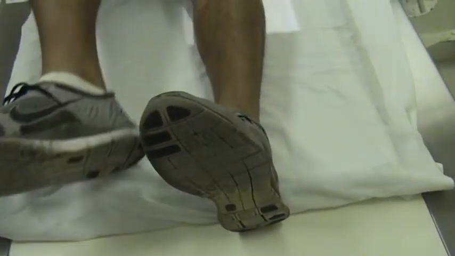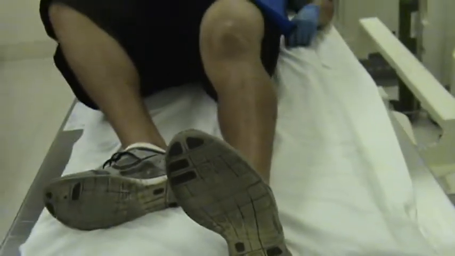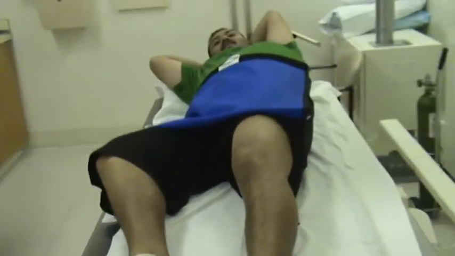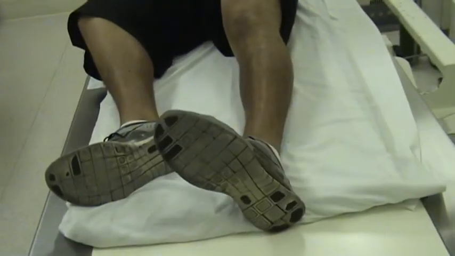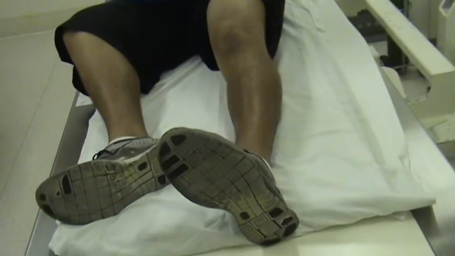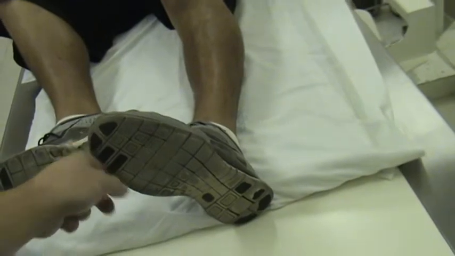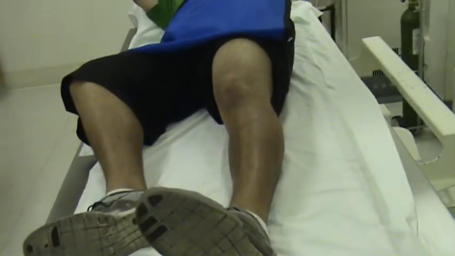For our next shot, we will have the patient rotate slightly, internally rotate his knee 45 degrees. We will maintain our 5-degree cephalic angulation of our tube throughout the shots of the knee.